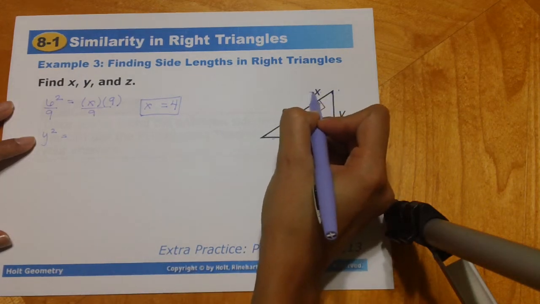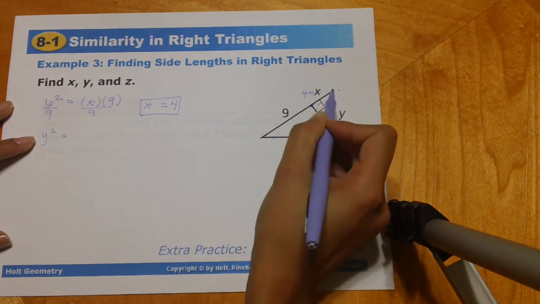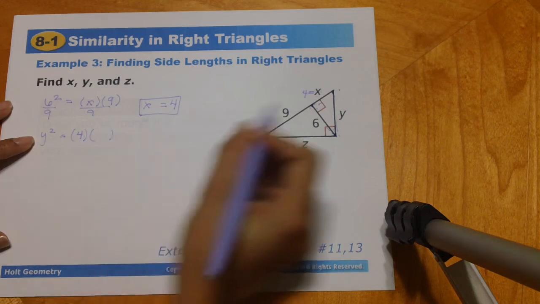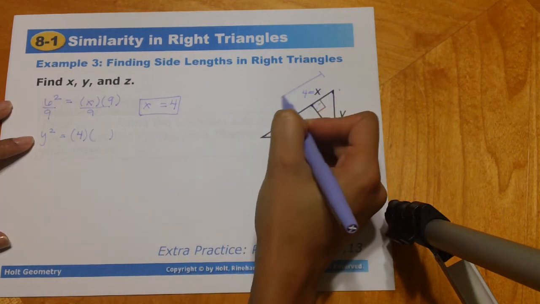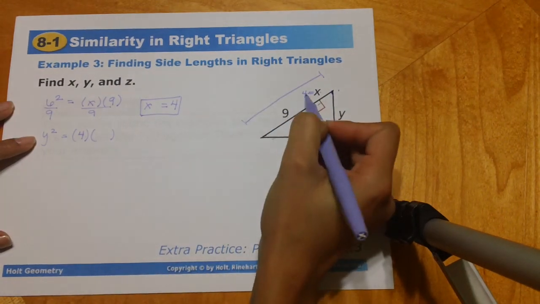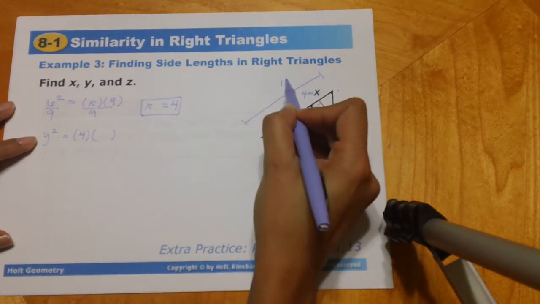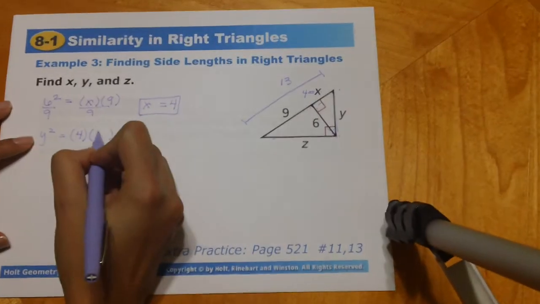Now we already found out that x is 4. So y squared is going to be equal to 4 times, and then the whole thing here is going to be the 9 plus the 4. So that's 13. And that's what I'm going to put here.